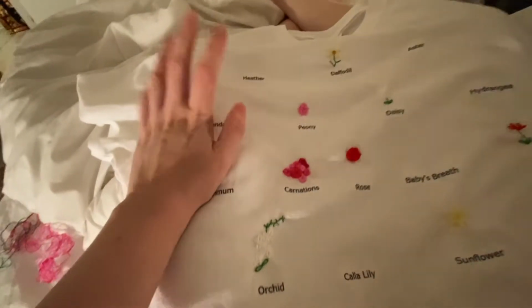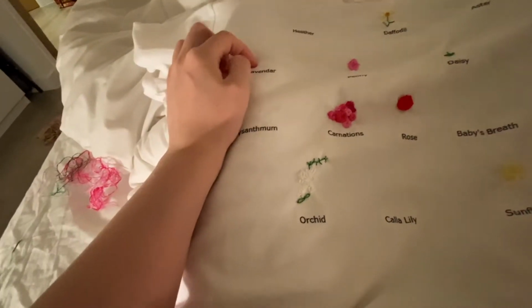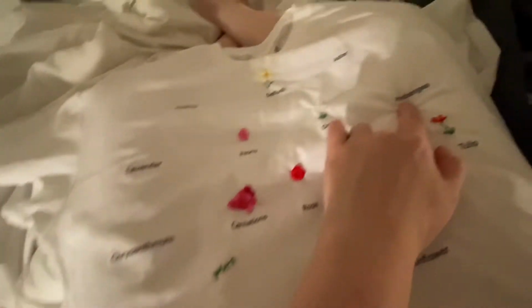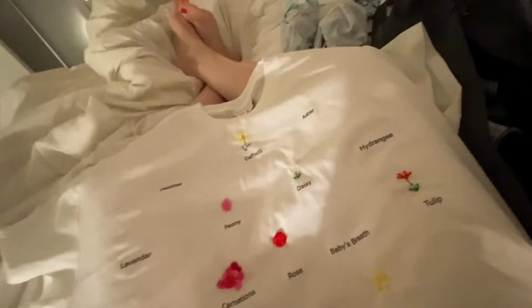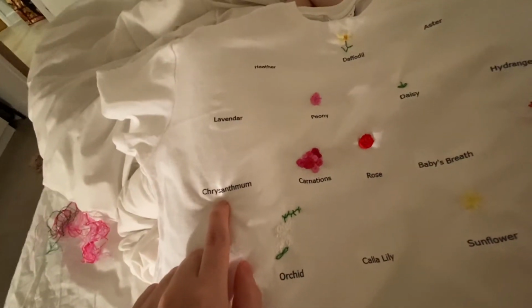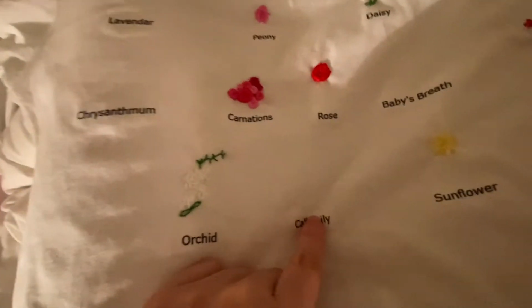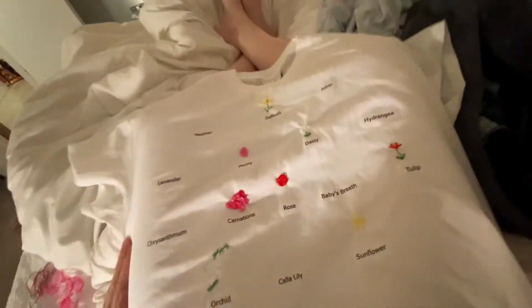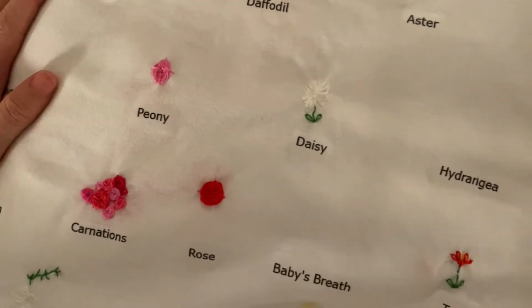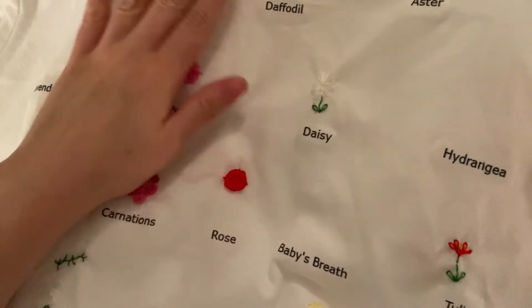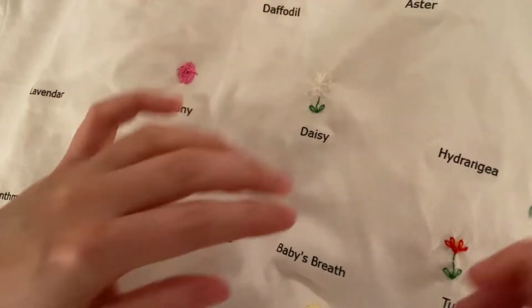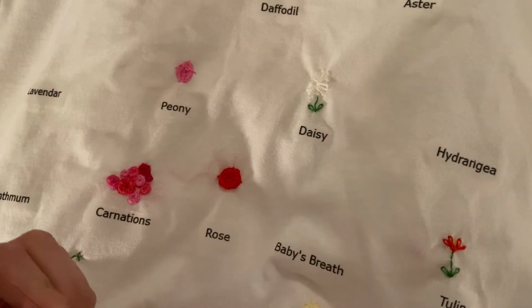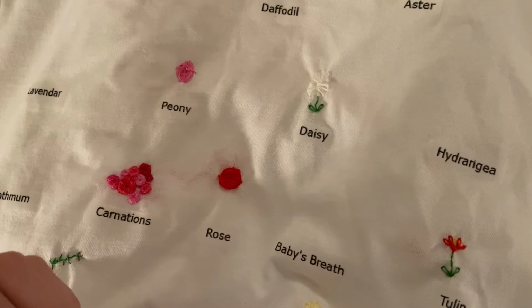Then we will do heather, lavender and hydrangea are similar. Aster and chrysanthemum is similar, so we'll do that tomorrow. And then calla lily and heather. So you can see obviously the carnations and whatnot are done. I need to do the middles of quite a lot of the flowers, but we're going to do the lavender now, and then we're going to do the hydrangea.